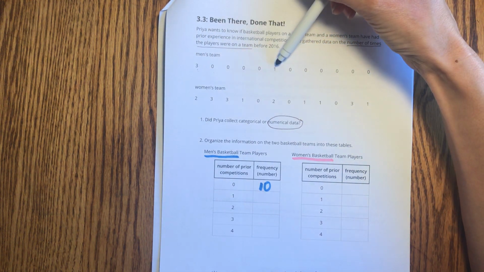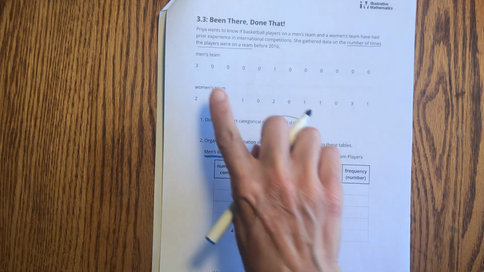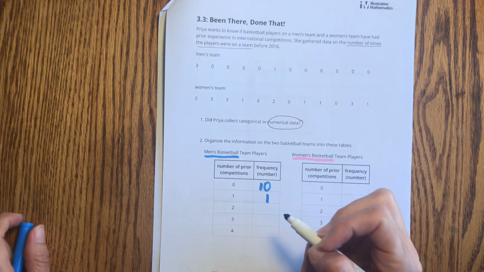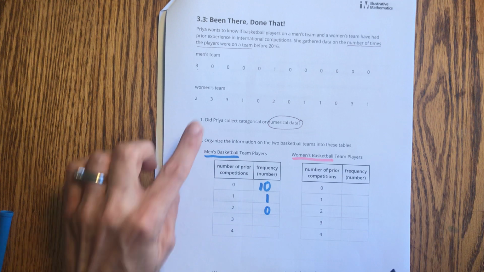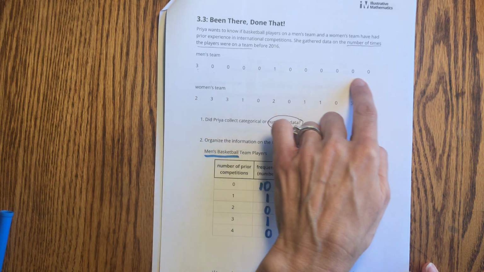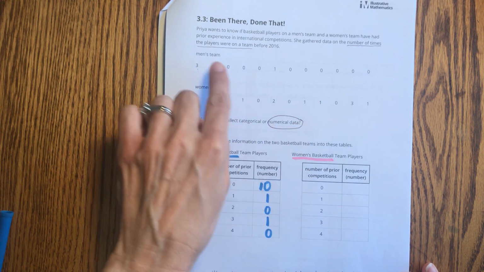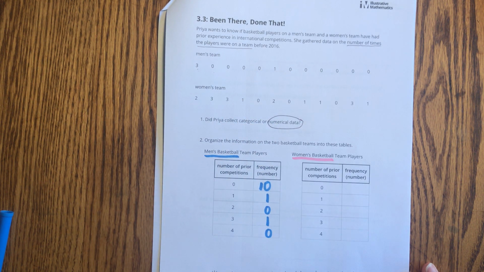So if we look here, there was just 1 time that 1 player stated that. There were no players that indicated 2. There was 1 player that indicated 3, and no players indicated 4. So we'll go ahead and do that. I put a note down here to make sure to double check that the frequency number matches or adds up to the total number of responses. I know that I have 12 responses here, so as long as I add 10 plus 1 plus 1, I know I've accounted for all of those. So that's a good tip.